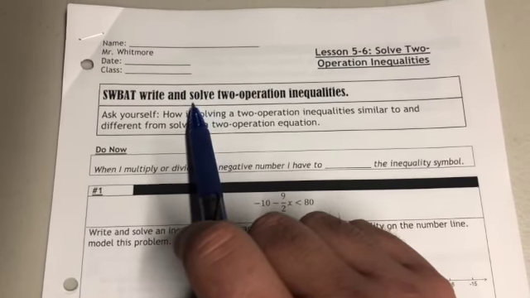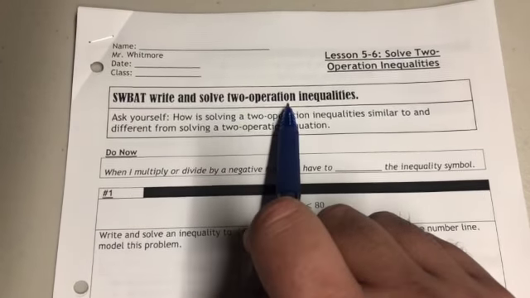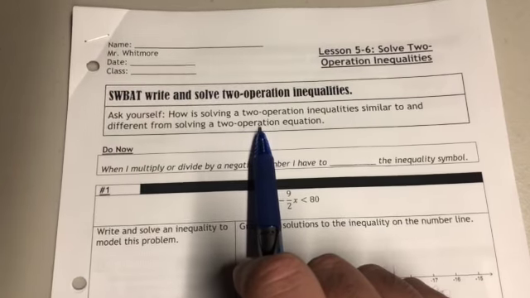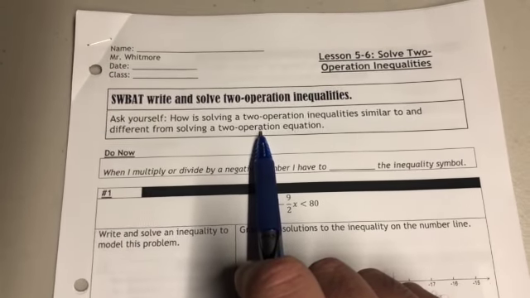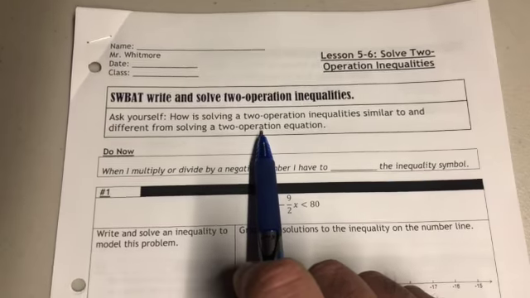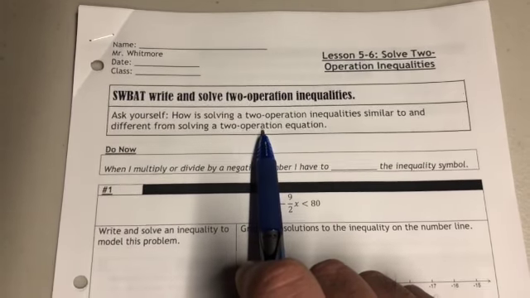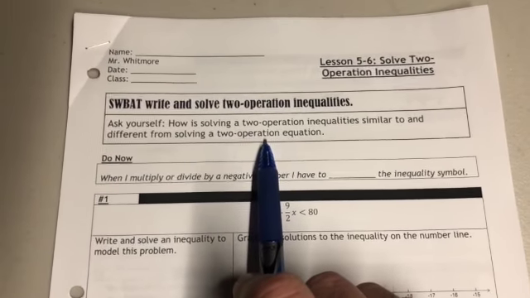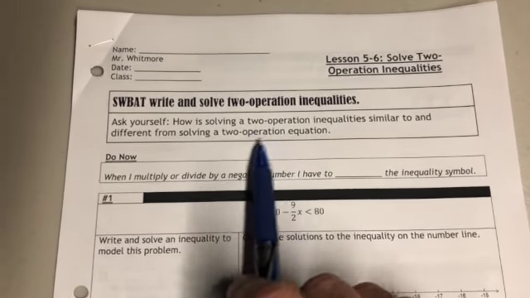Today during this lesson we'll be learning how to rewrite and solve two operation inequalities. And during the lesson I want you to think about how solving two operation inequalities is similar or different to solving two operation equations. You're going to see a lot of the same steps being followed. So I want you to look for those similarities and those differences.